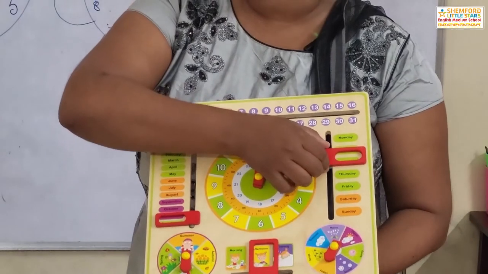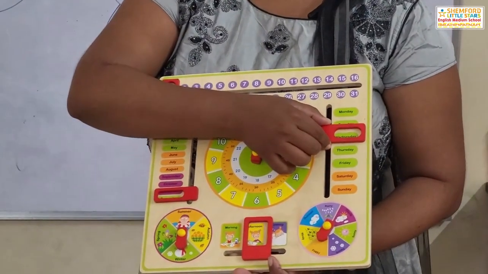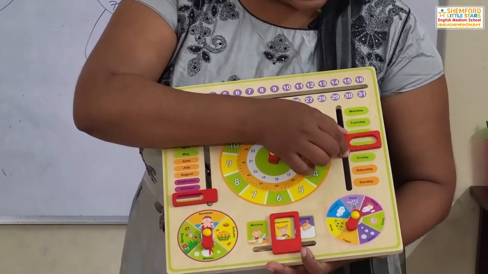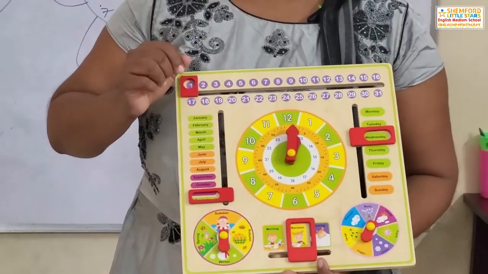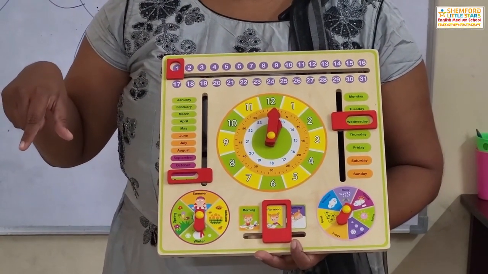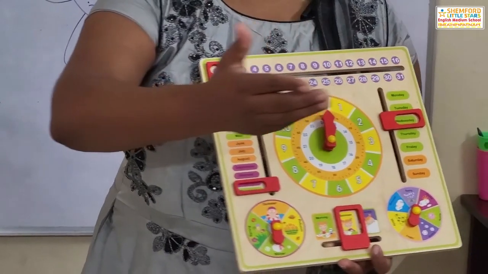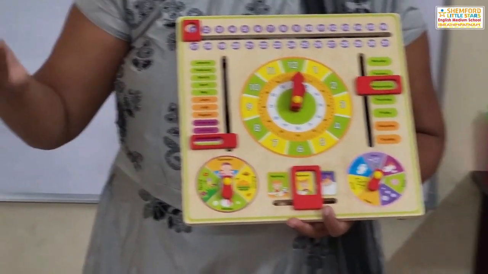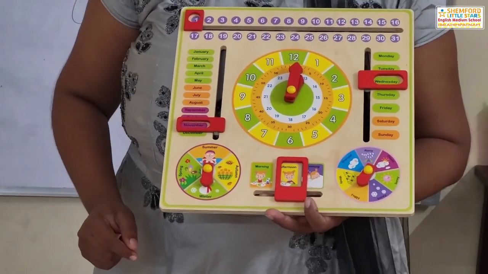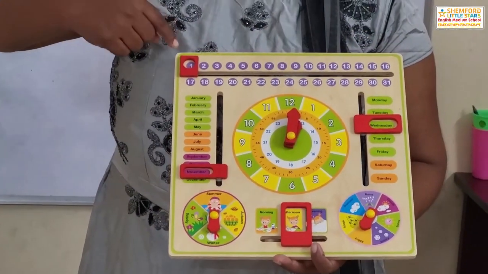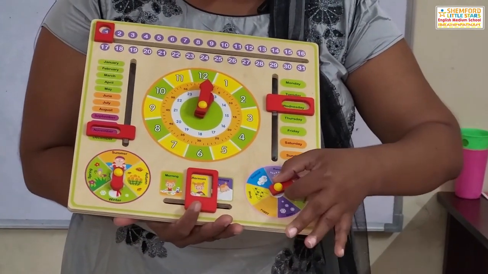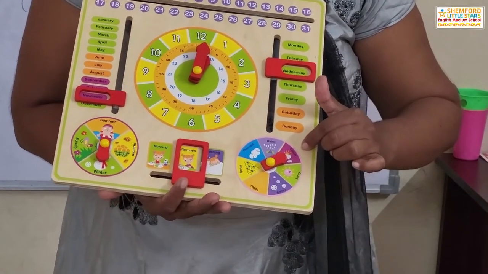What is today's day? Is today Sunday, Monday, Tuesday, Wednesday? Which day? Wednesday. So let me put on Wednesday. And which month is this? November. So let's put it in November. Okay, children, now see. The weather is cloudy and cool, right? So let's put the weather as cloudy.